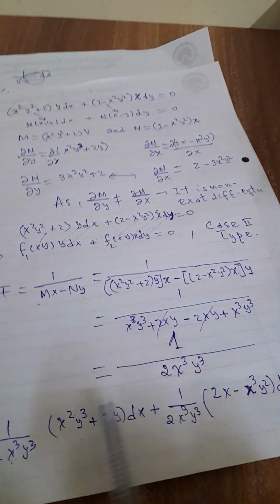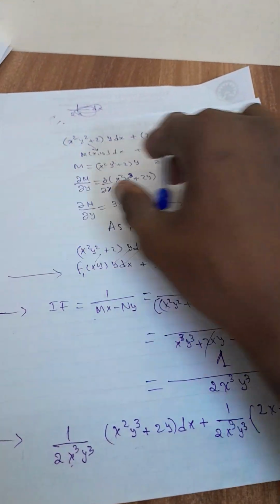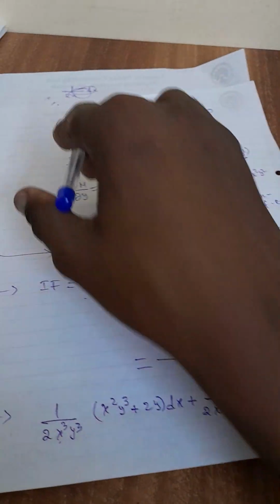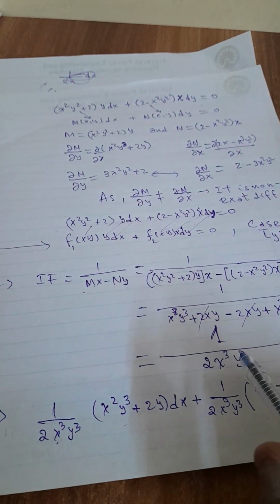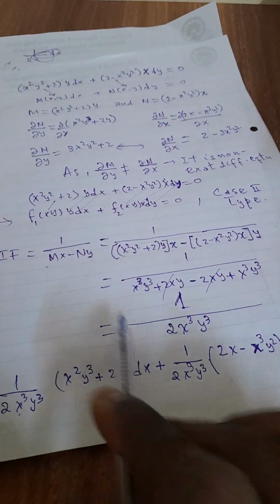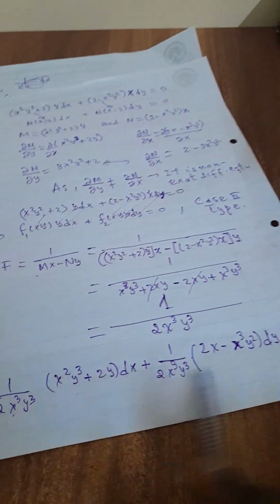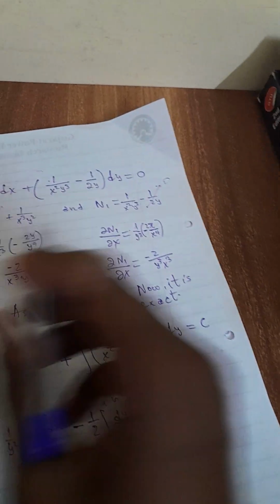After finding it, multiply all the terms of the differential equation by this integrating factor. After multiplying, you are going to have an expression like this.